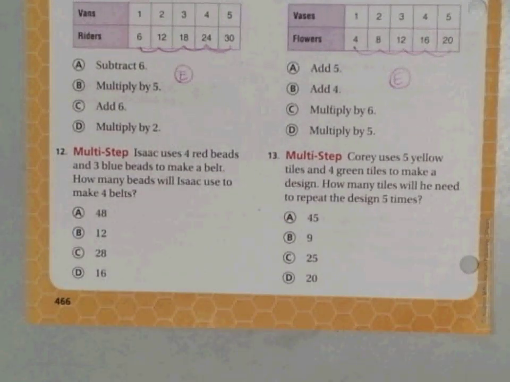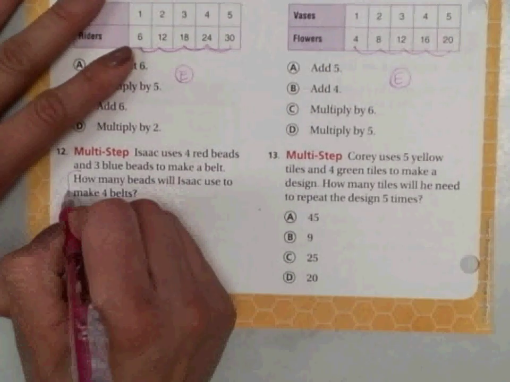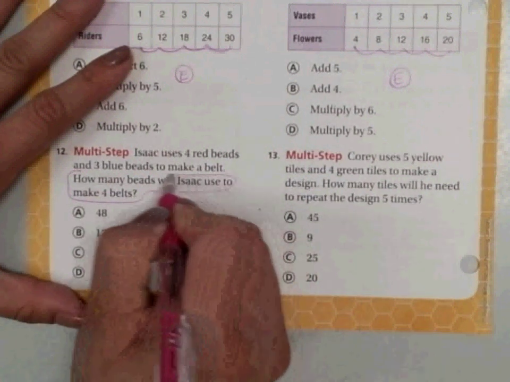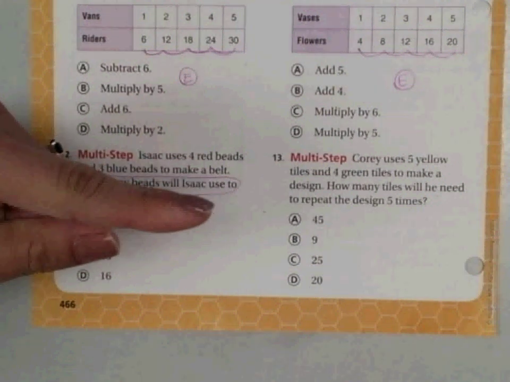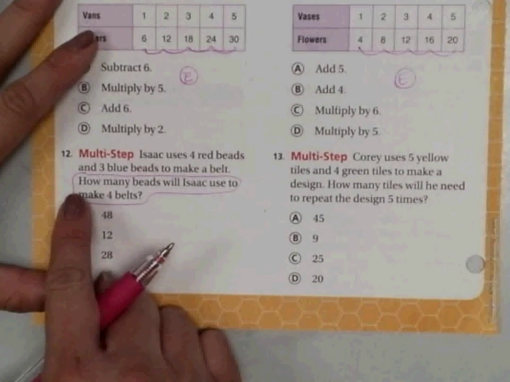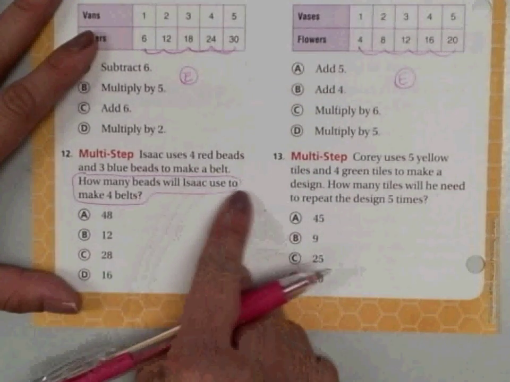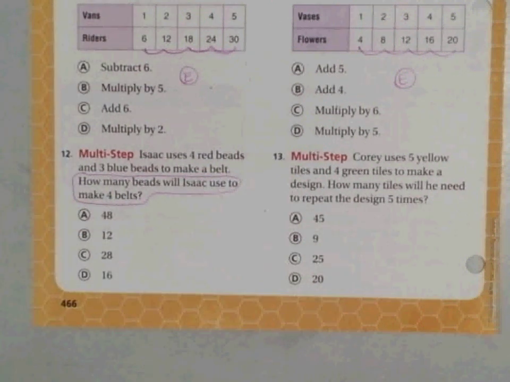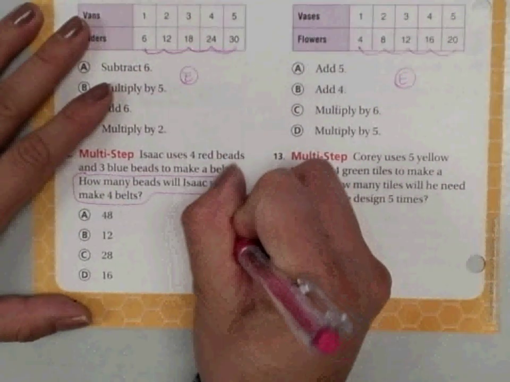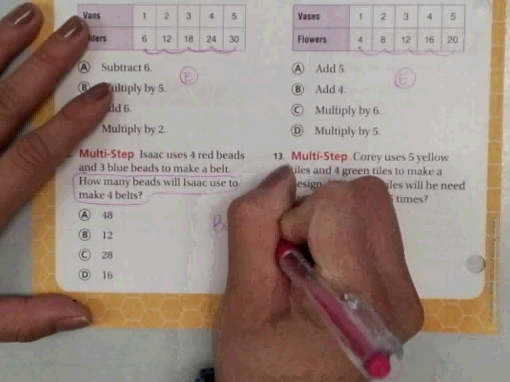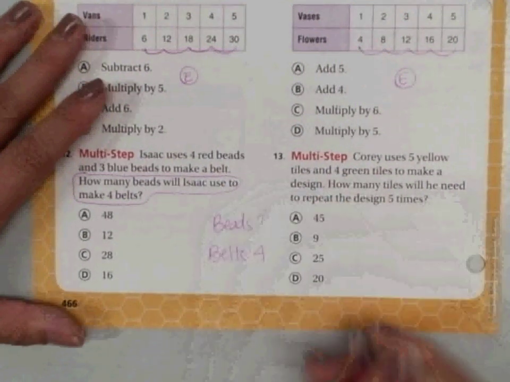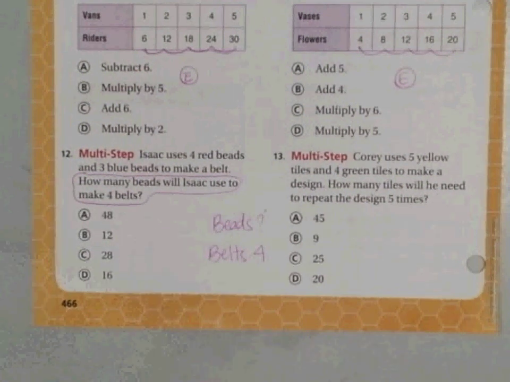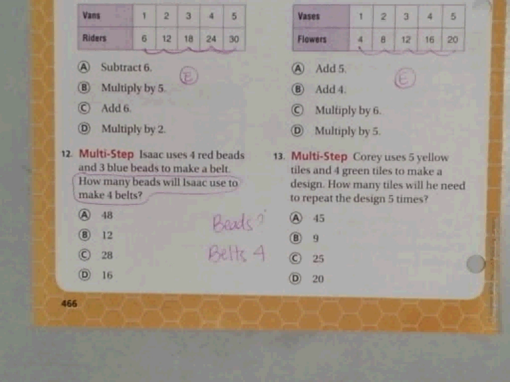And then I said I was going to do one multi-step with you, so here we go. I'm going to circle this. And it's asking me how many beads will Isaac use to make 4 belts. So I need to know how many beads he needs. We don't know how many beads, but I know that he has 4 belts. Okay? So now I can either draw or I can make a table.